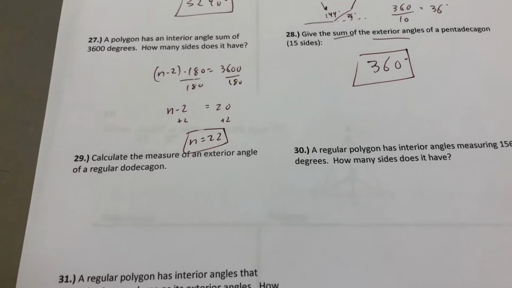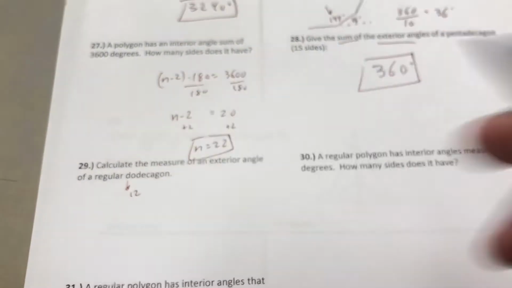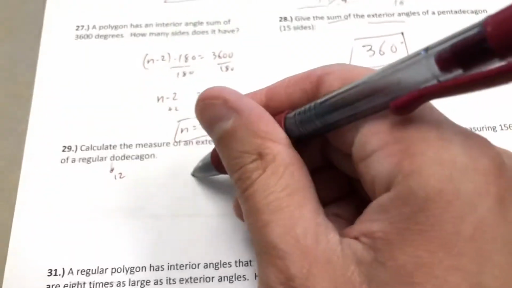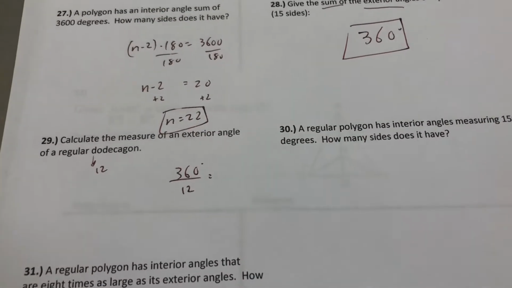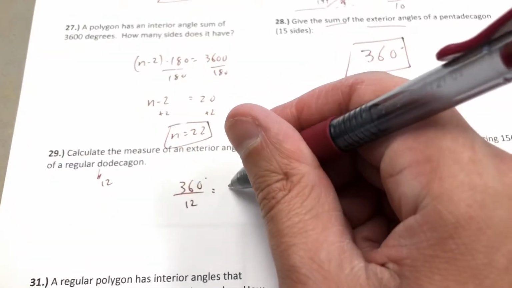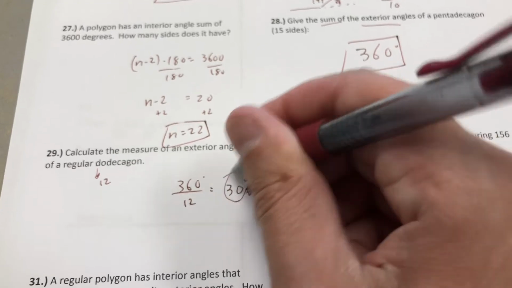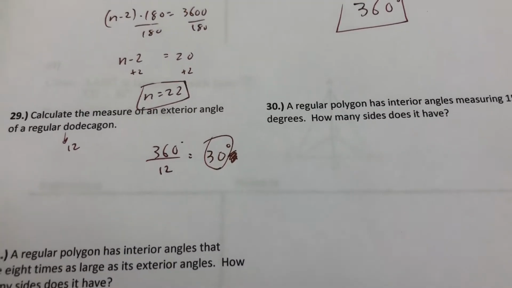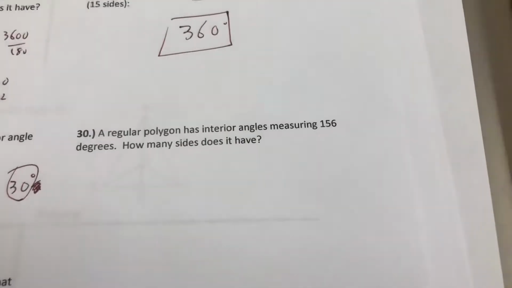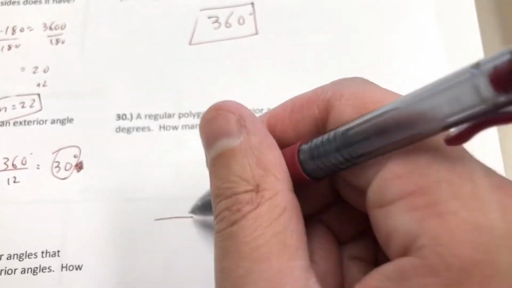29, find the measure of an exterior angle of a regular dodecagon. Do is 2, deca is 10, so that is a 12-sided polygon. Exterior angles always add up to 360 degrees. There are going to be 12 of those exterior angles, and so that is going to end up being 30 degrees for one of the exterior angles. By the way, the interior angles would be supplementary to that. They'd be 150.